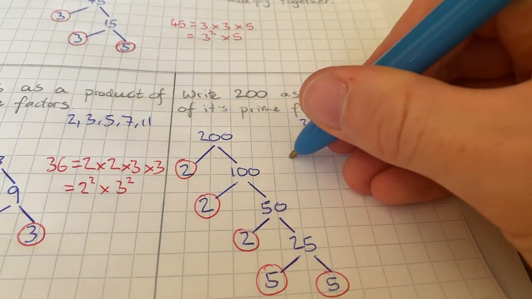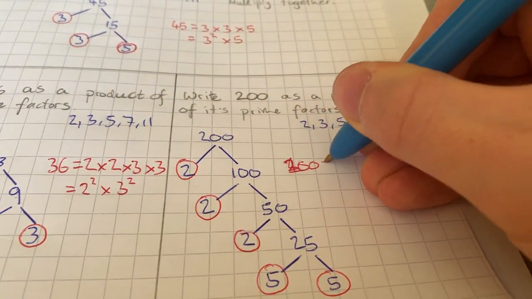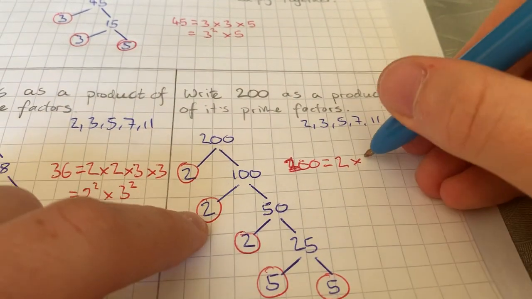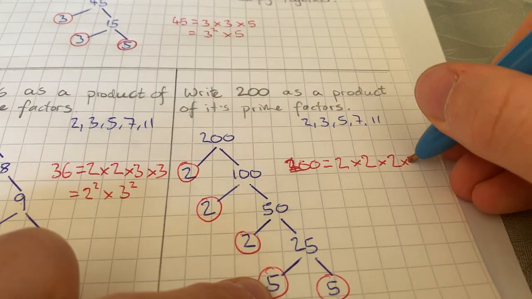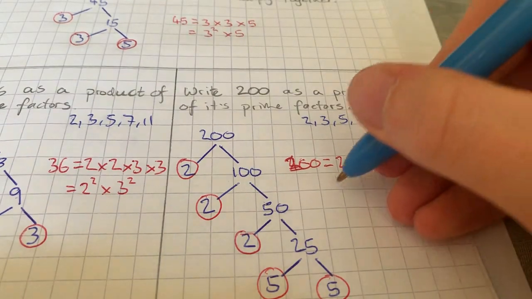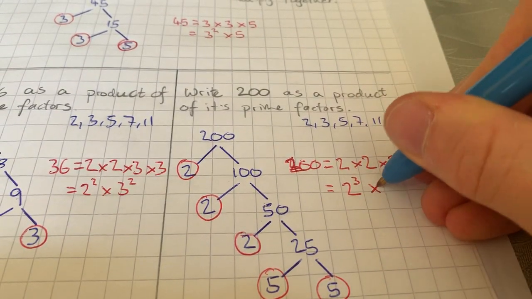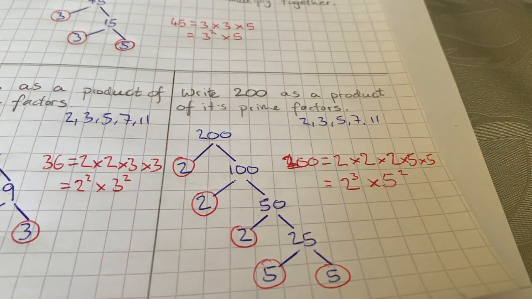So we can now write our answer of 200 equals 2 times 2 times 2 times 5 times 5, or depending on the question in index form, it will be 2 cubed multiplied by 5 squared. And that is writing your numbers as products of their prime factors with prime factor decomposition.